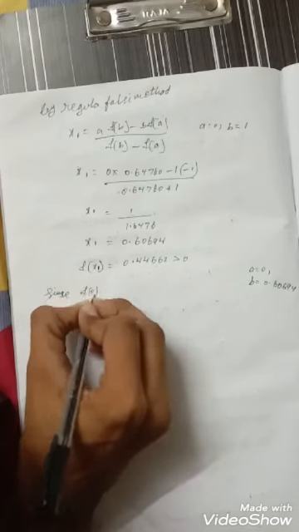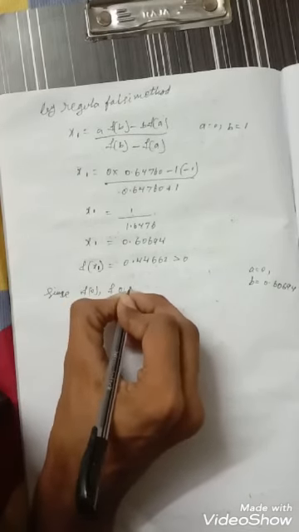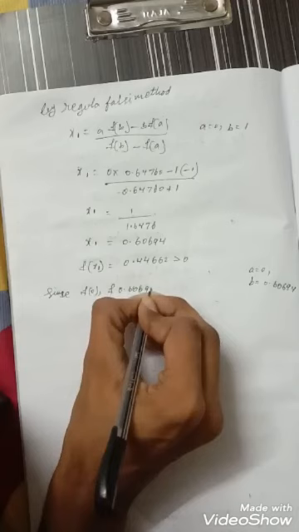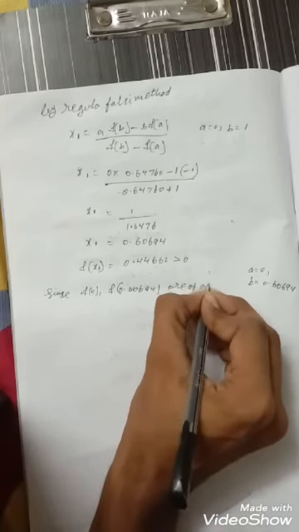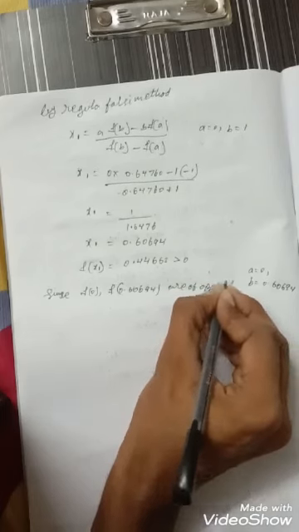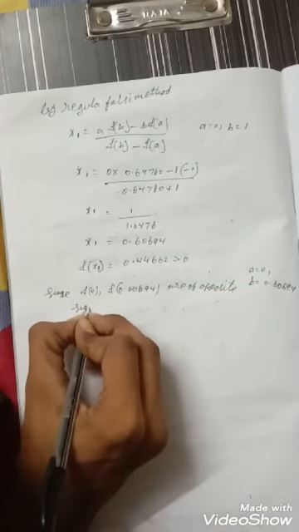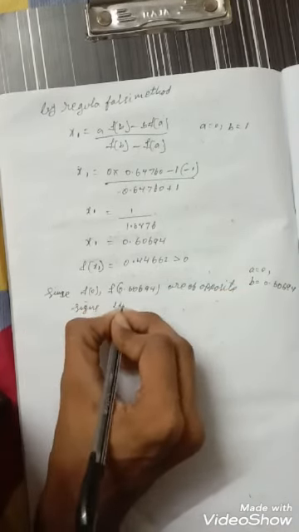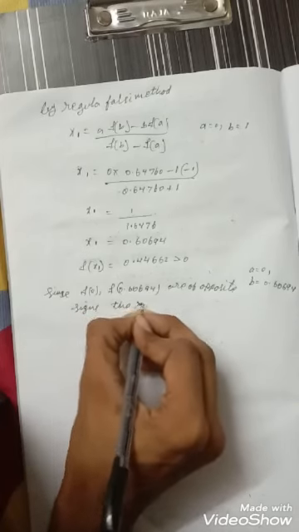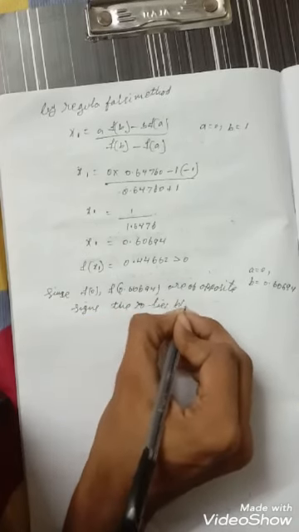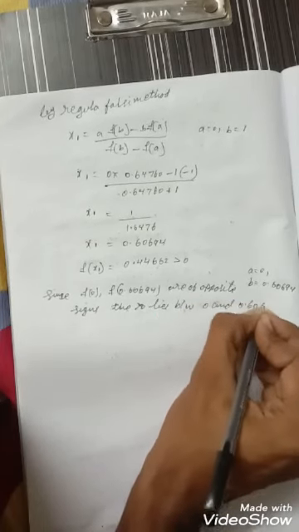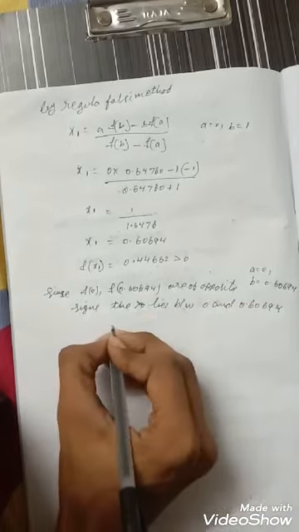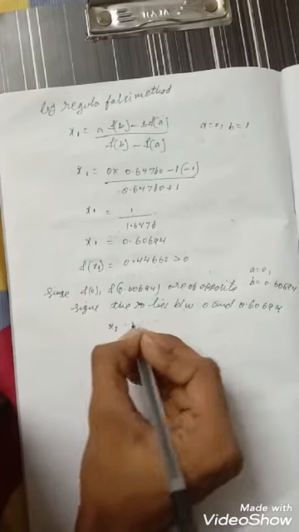Since f of 0 and f of 0.60694 are of opposite signs, the root lies between 0 and 0.60694. Then we find the second approximation x2.